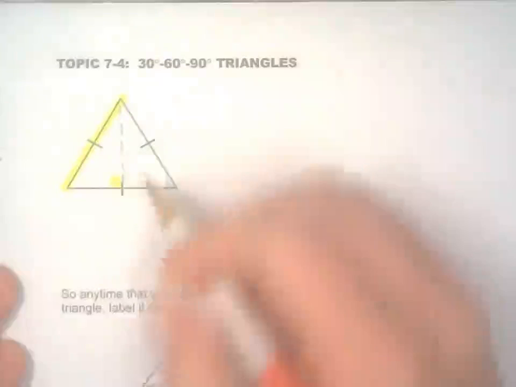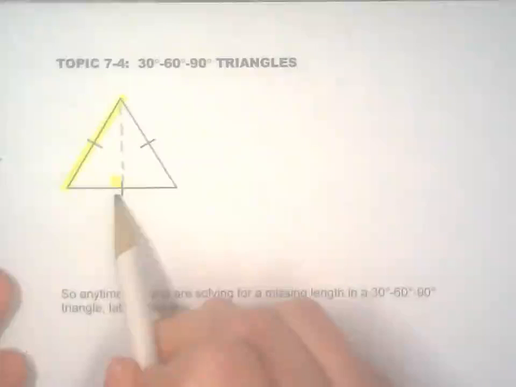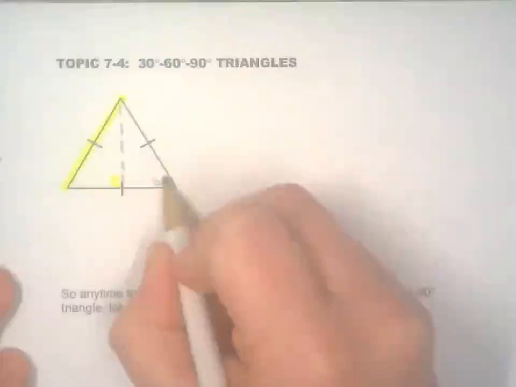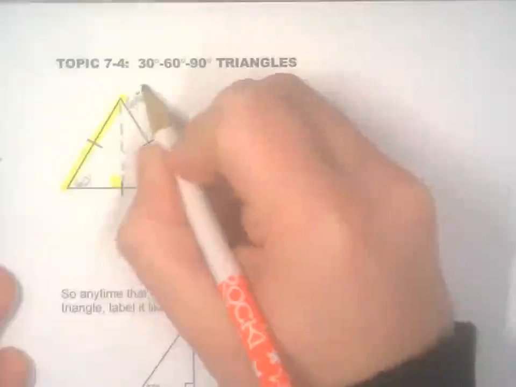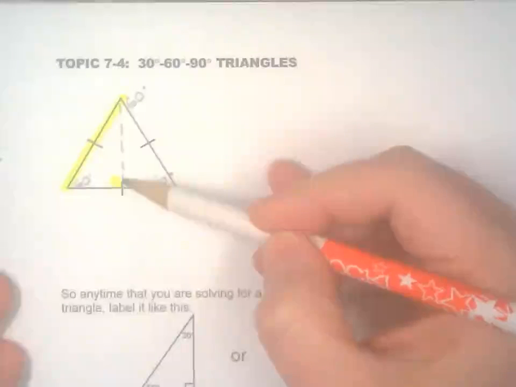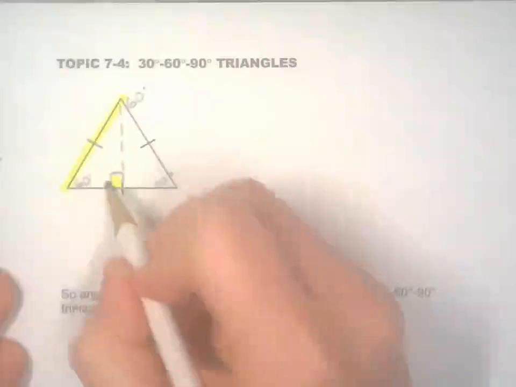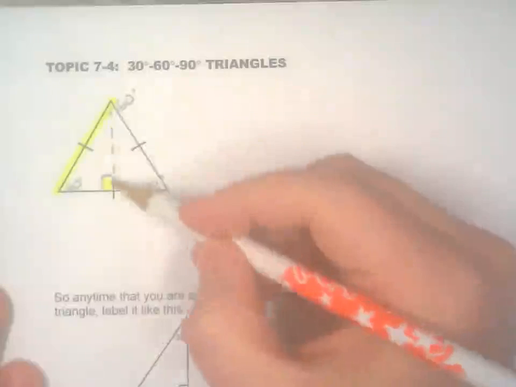So this is an equilateral triangle. We know all three sides are the same, and also all three angles are the same, so they're all 60. Now, if I draw the height of this triangle, the height makes a 90-degree angle with the base. So this is your base, this is the height.